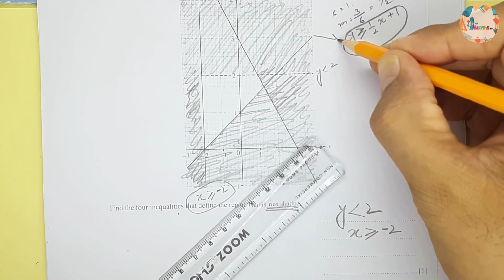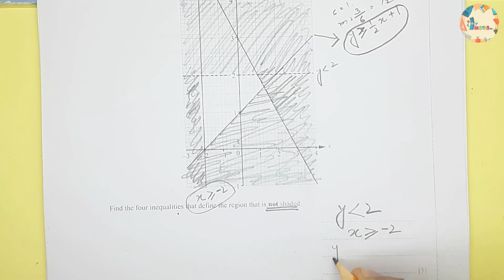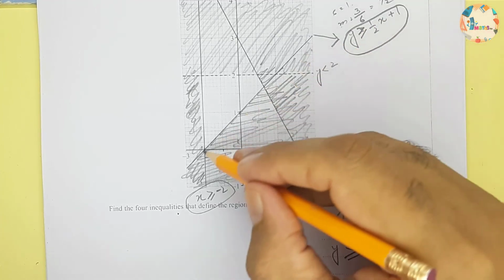So this will be the inequality for this line. I will show the arrow. This line is for this one. So we will write here y is greater than or equal to 1 by 2 x plus 1. Here also we have taken greater than or equal to because this is a solid line.